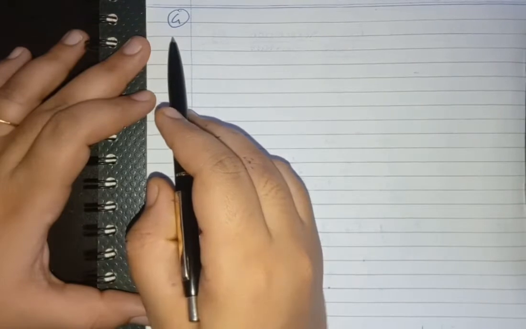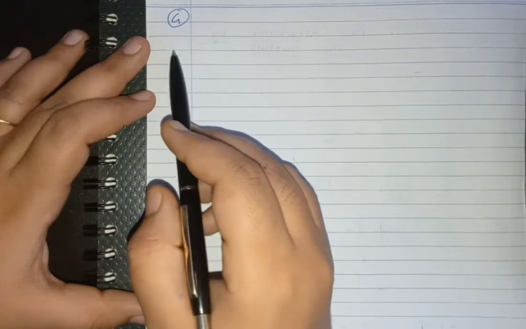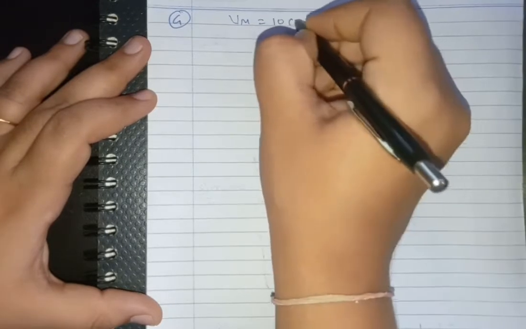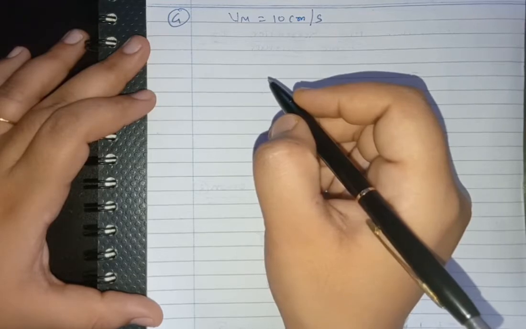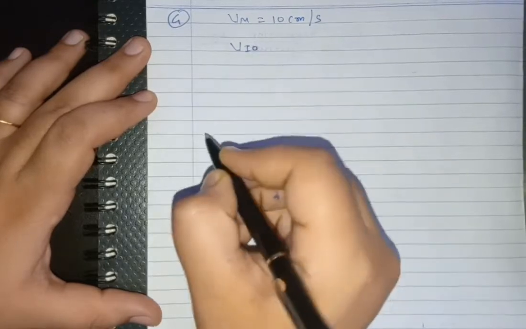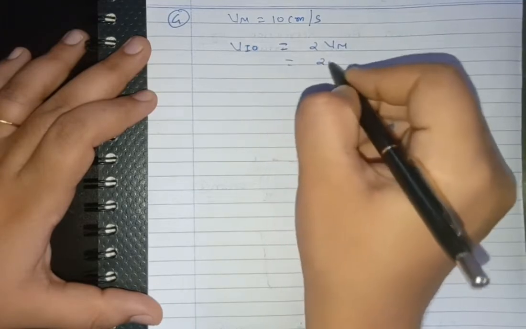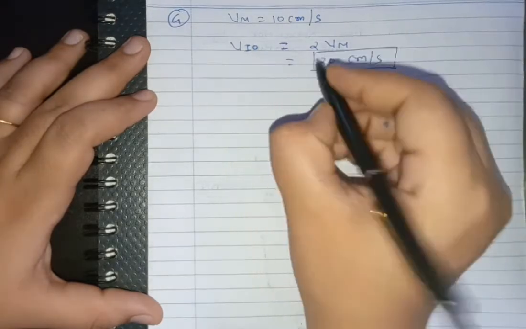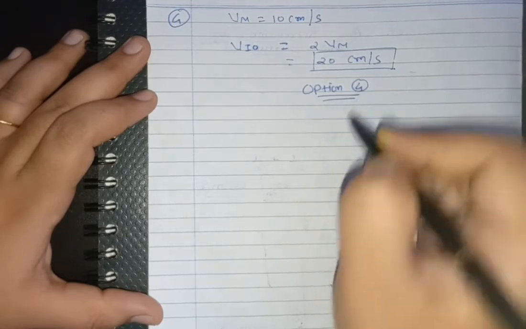In question number 4, it is given that a plane mirror is approaching you at 10 cm per second. So the velocity of mirror is 10 cm per second. We want to find the velocity of image with respect to us, that is velocity of image with respect to object, and it will be 2 times velocity of mirror. That will be 20 centimeter per second. So option 4 is correct option.